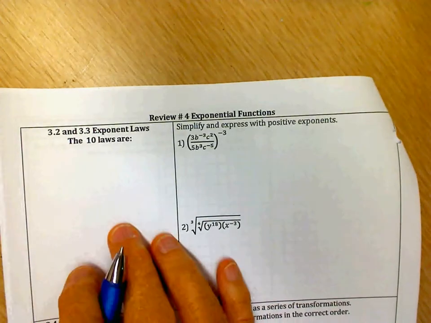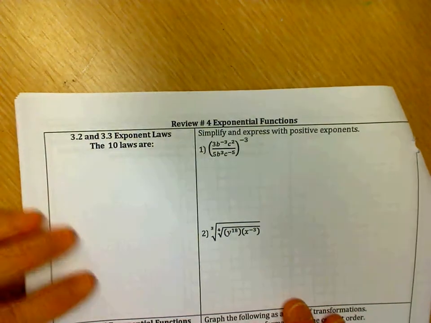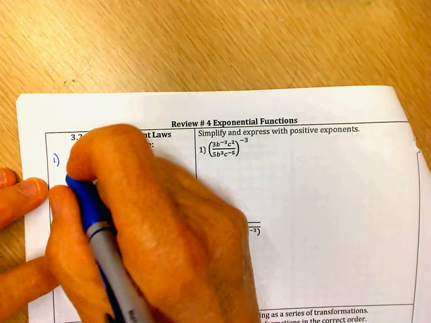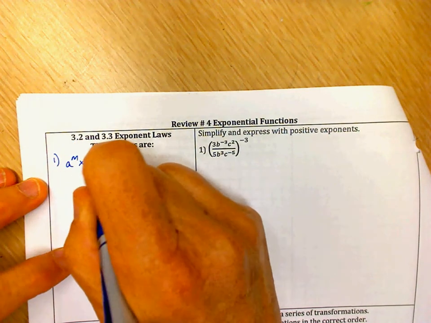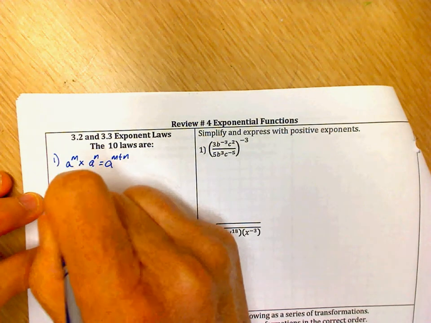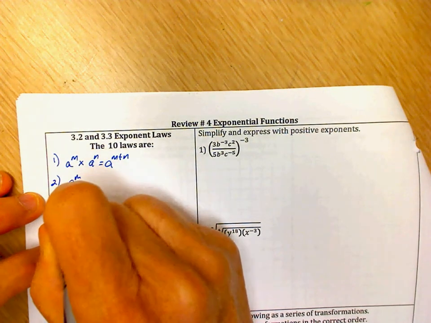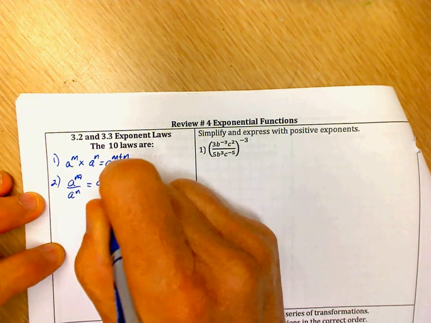Okay, let's review the 10 exponent laws. You learned most of these in grade 10, but let's go over them. When you multiply two powers with the same base, you add the exponents. When you divide two powers with the same base, you subtract the exponents.